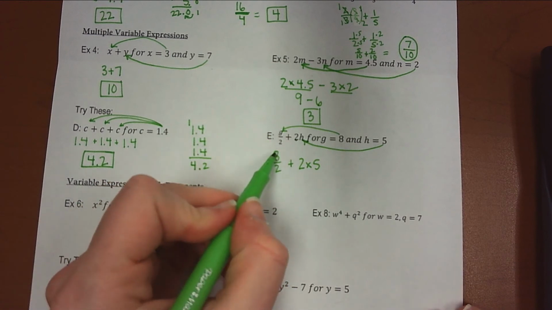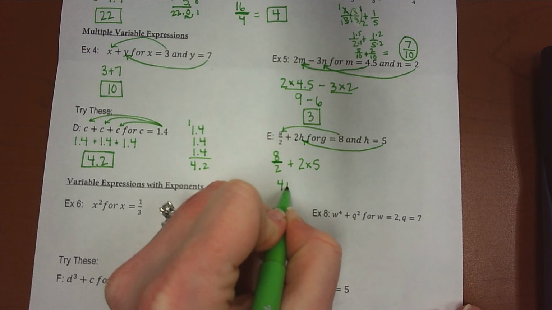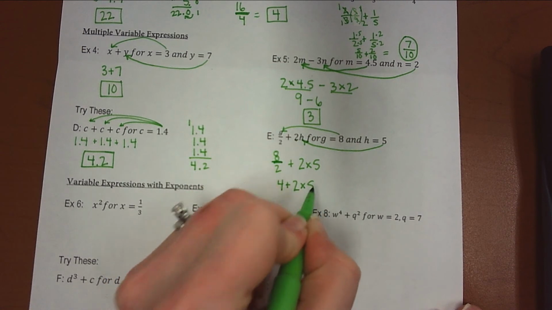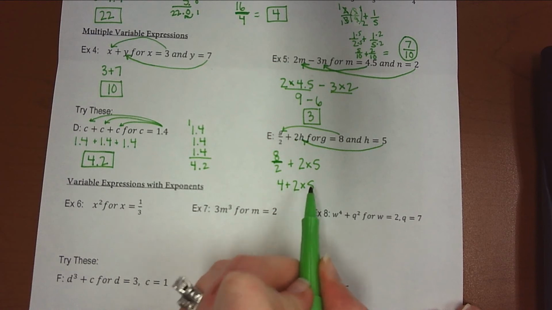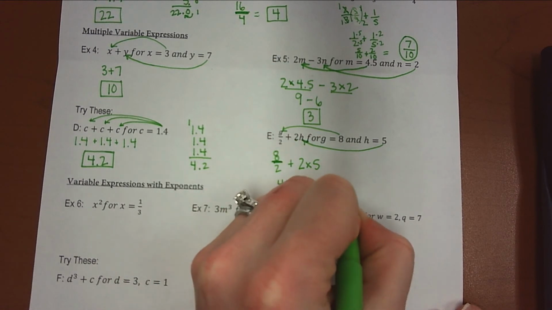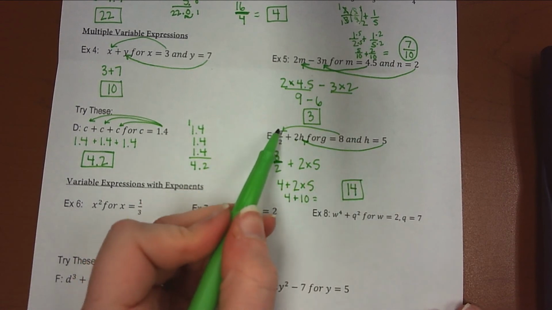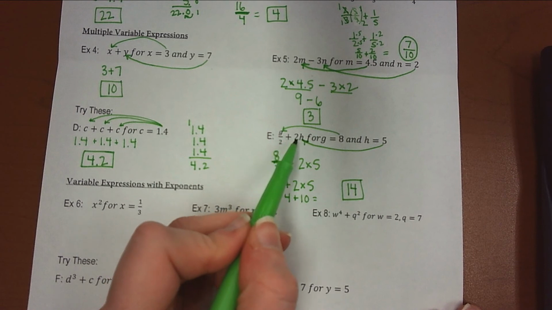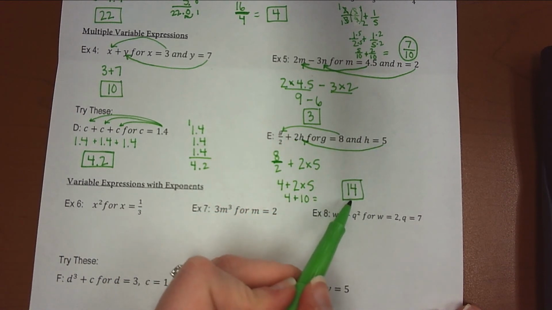So first I'm going to divide because the fraction bar means divide. 8 divided by 2 is 4 plus 2 times 5. Then order of operations tells us to multiply. 2 times 5 is 10, so I have 4 plus 10, and 4 plus 10 is 14. So when I evaluate the expression g over 2 plus 2h for g equals 8 and h equals 5, I get 14.